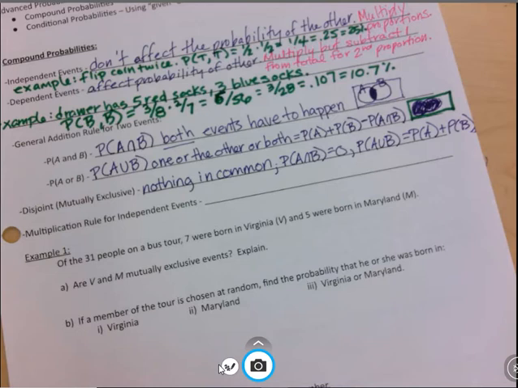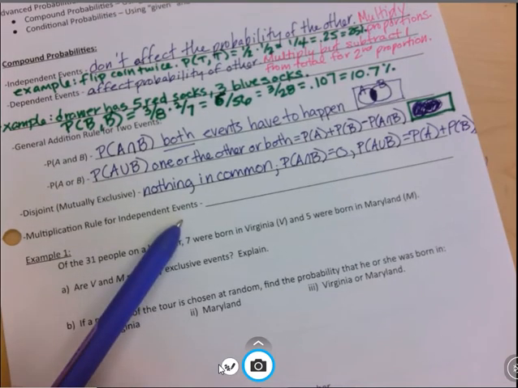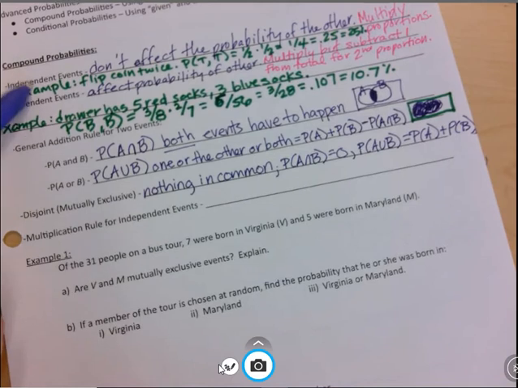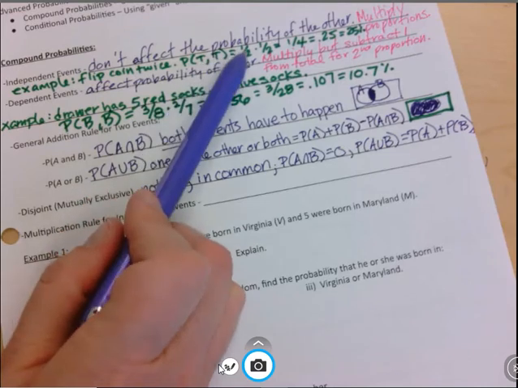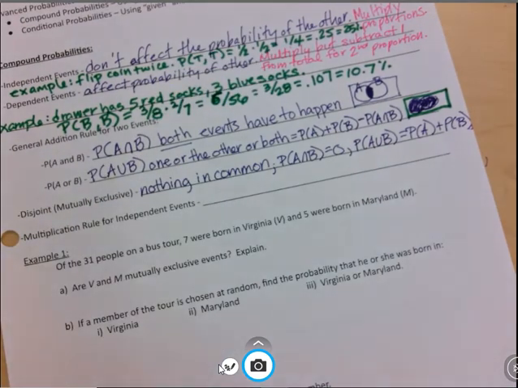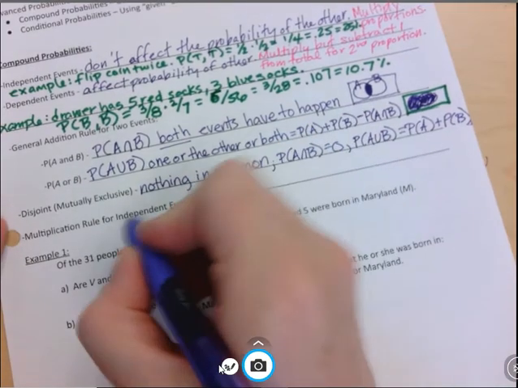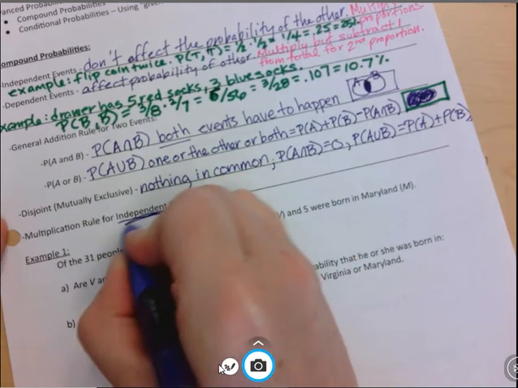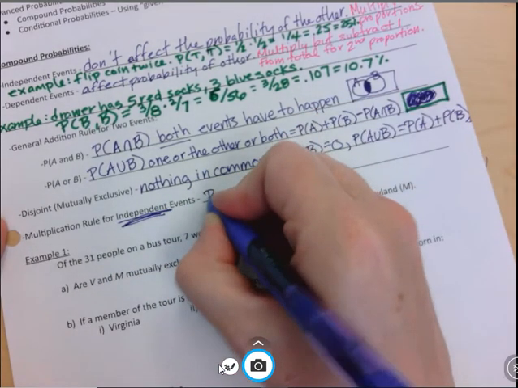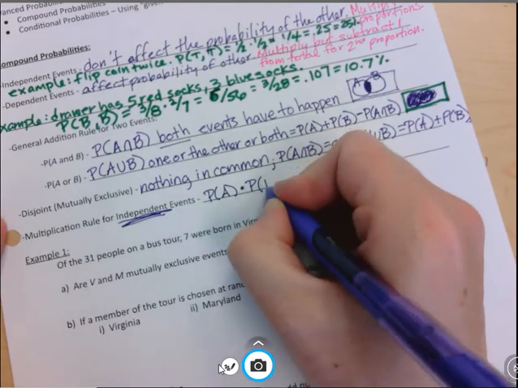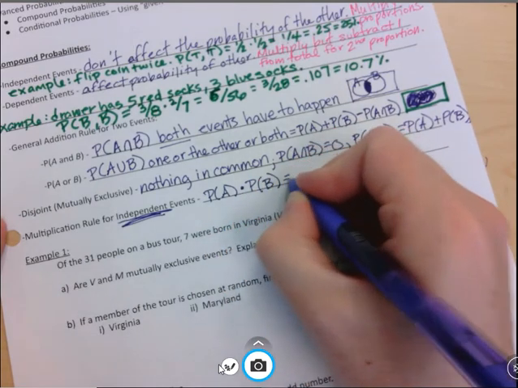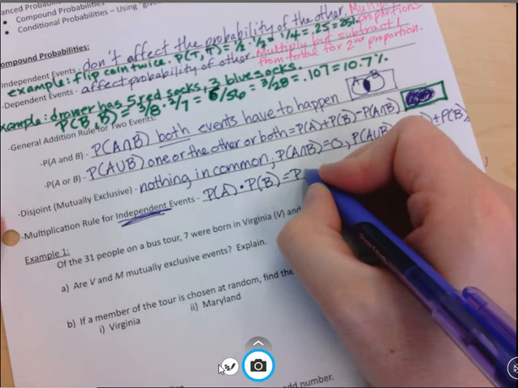Alright, and then the multiplication rule for independent events, we actually already used that up here for the coin flip. To find the probability of both things happening, you just multiply their probabilities. So if they're independent, then the probability of A times the probability of B is going to equal the probability that they both happen.